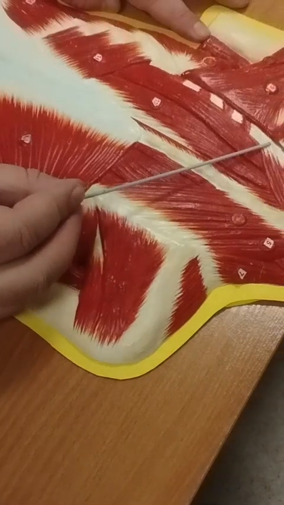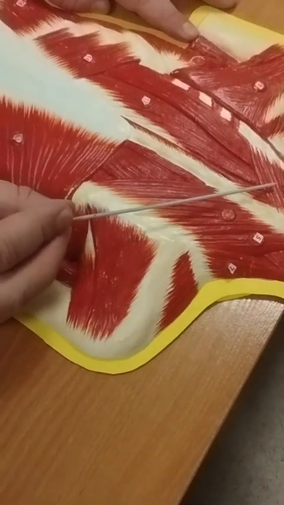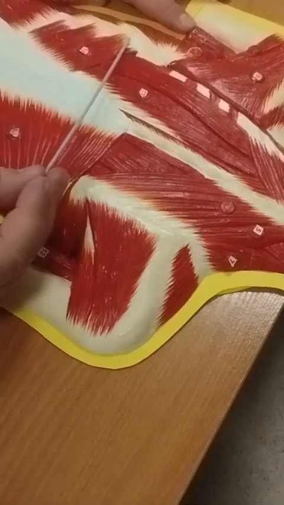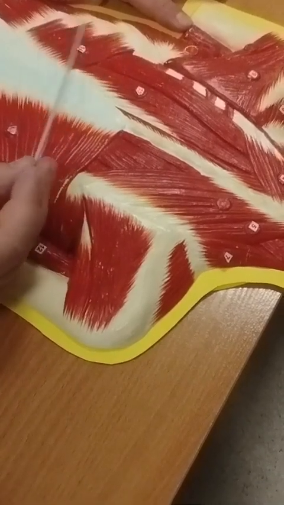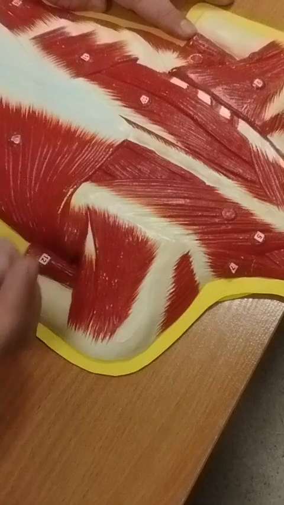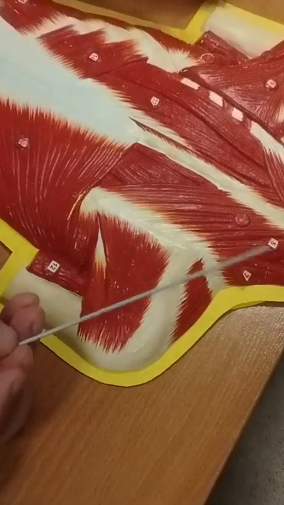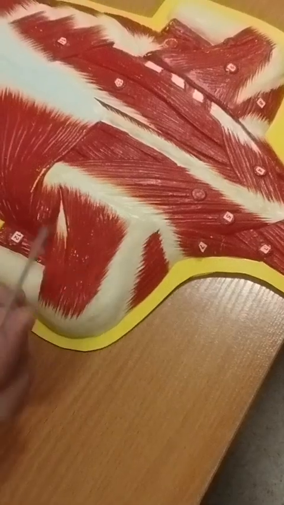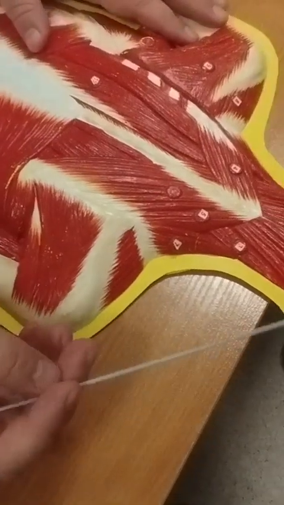Superior muscle moves ribs upward at the time of inspiration, and inferior muscle moves ribs downward at the time of expiration. They are superficial muscles. And now deep muscles. Deep muscles of the back.